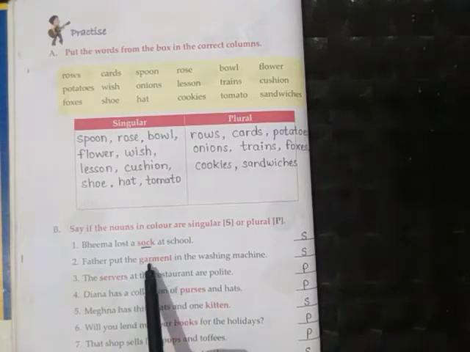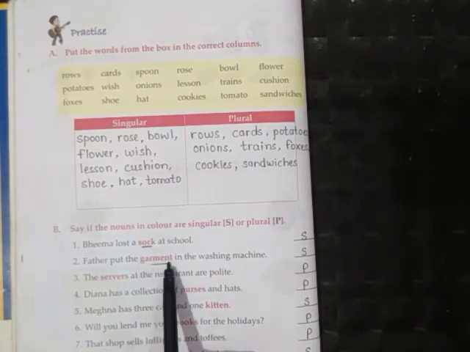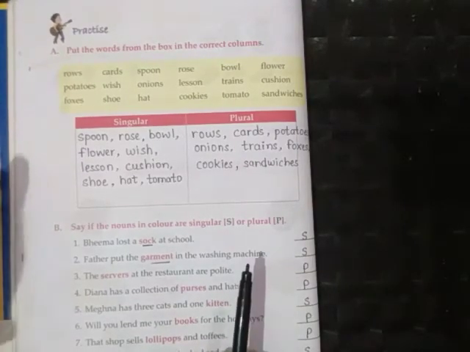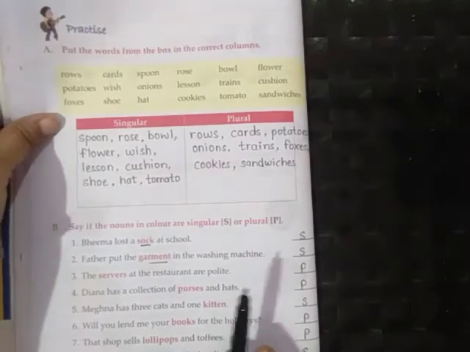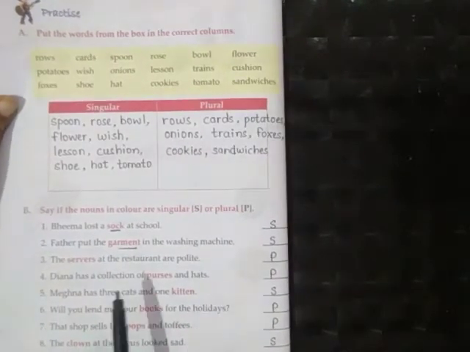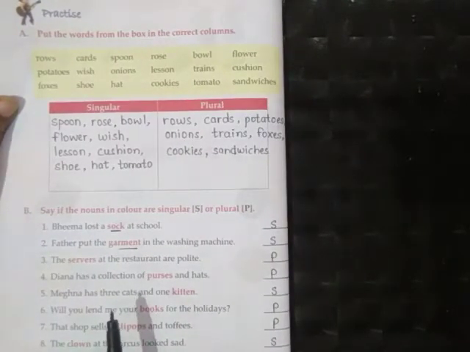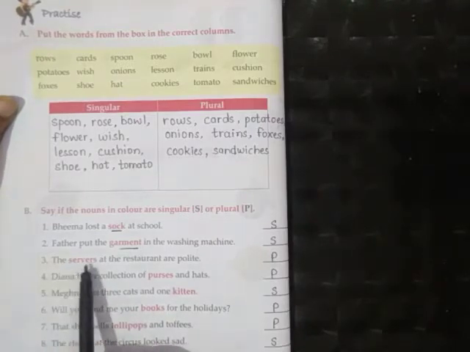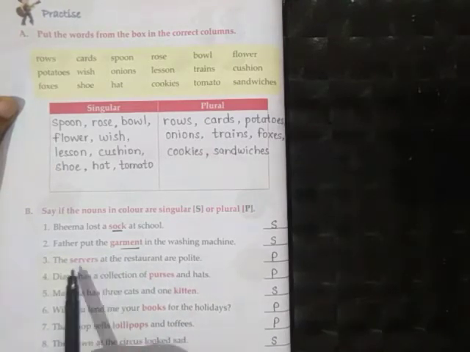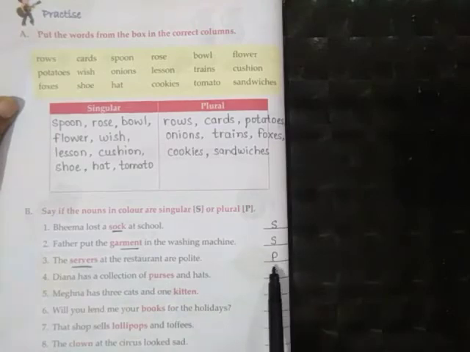Garment. This is again a singular word. So write S for singular. In the exercise, you have to write S for a singular word and P for a plural word. Now the next one is, the servers at the restaurant are polite. Servers. This servers is a plural word, so write P here.